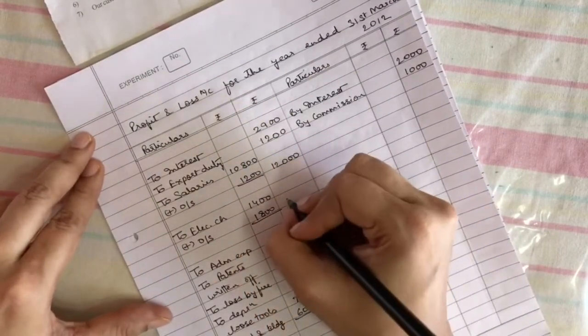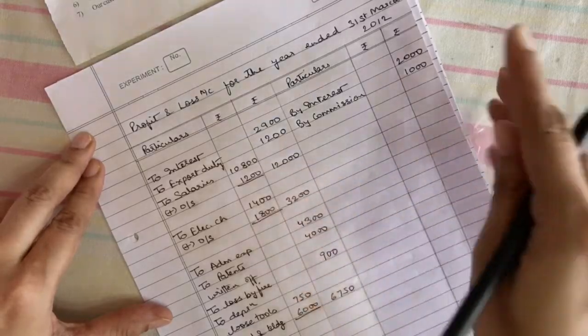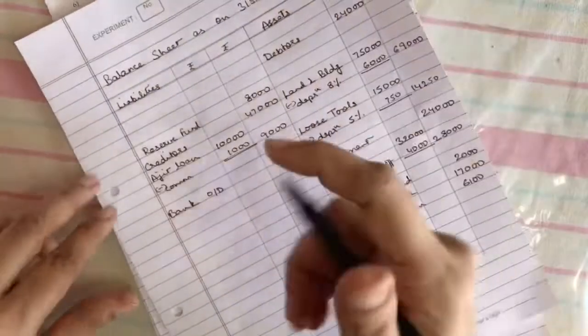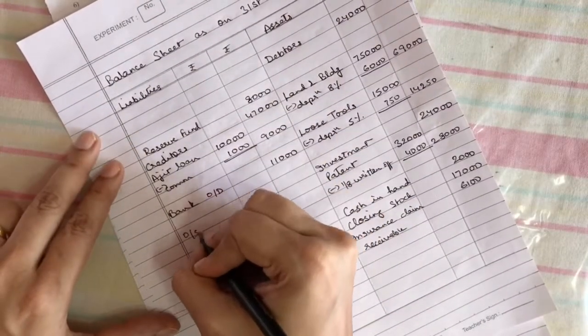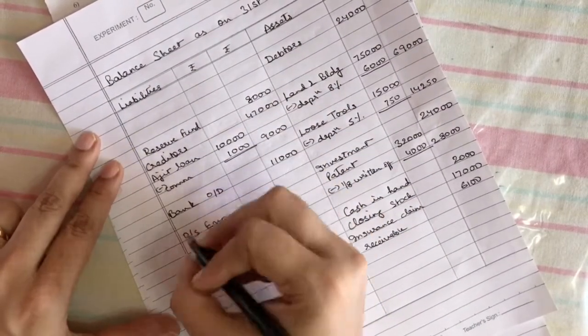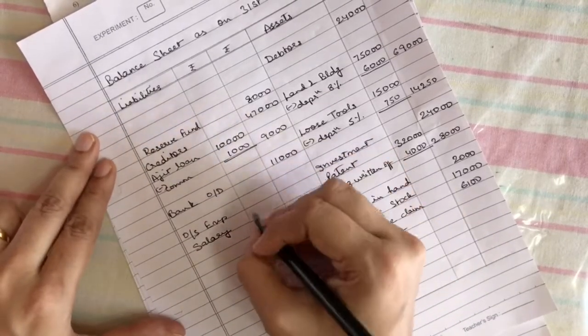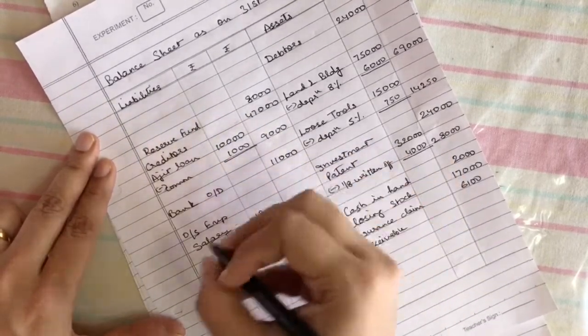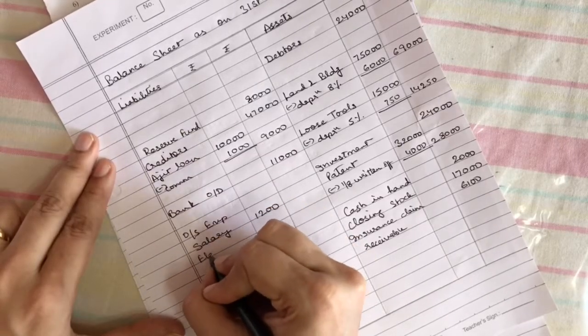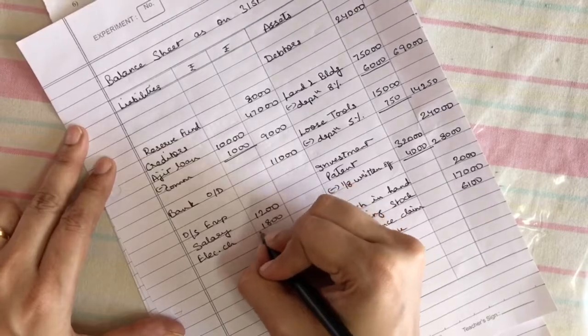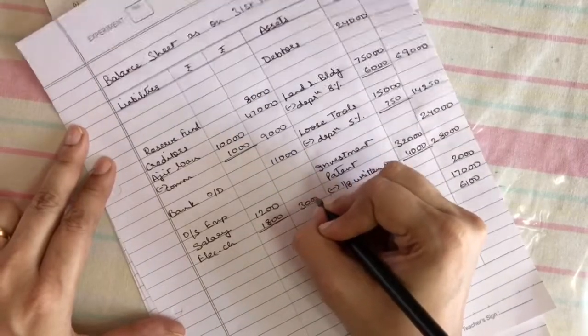So this is 3,200. Immediately give the second effect, do not forget. Right here, outstanding expenses, salary 1,200, electricity charges is 1,800. So total outer column is 3,000.